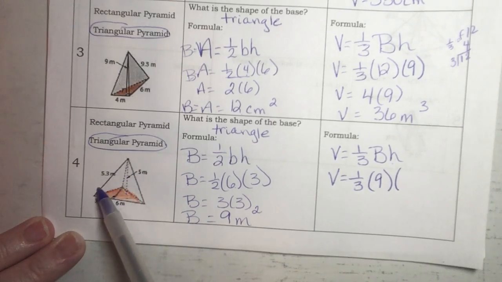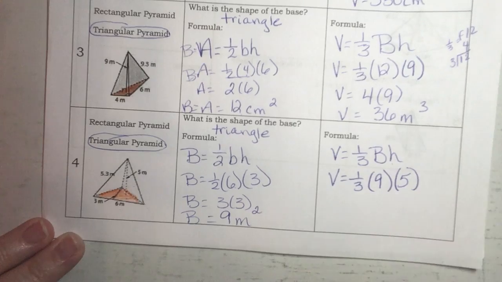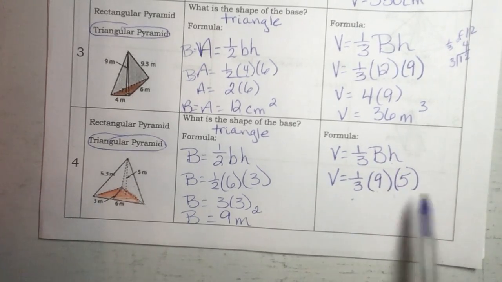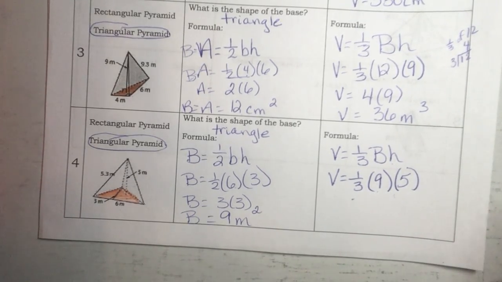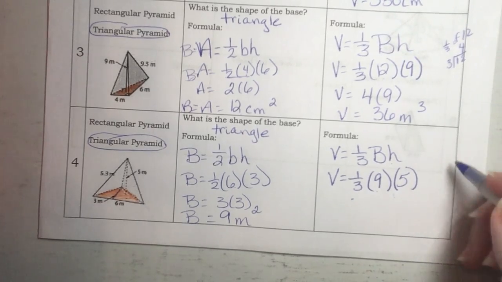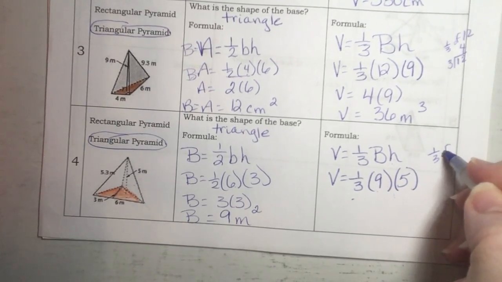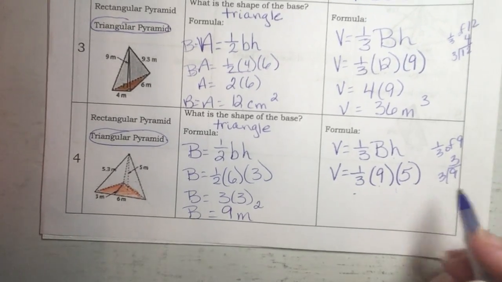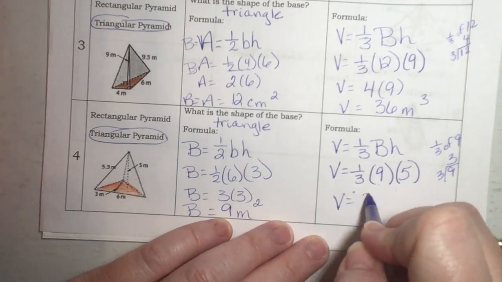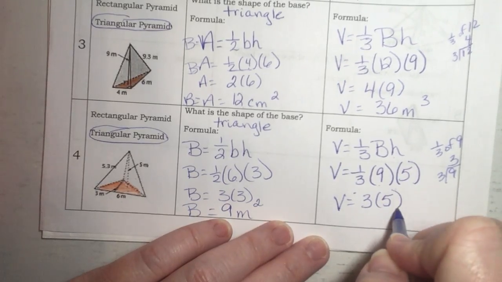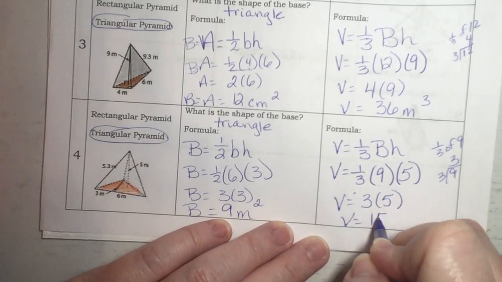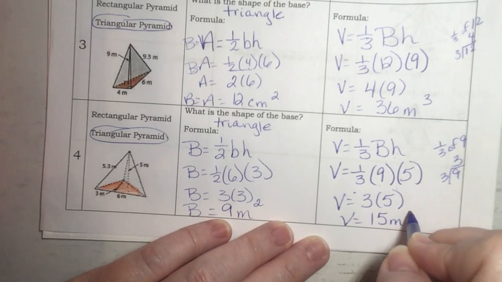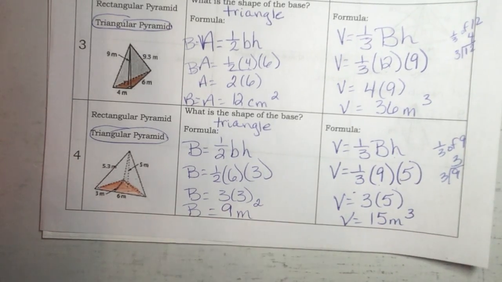This 5.3, slanted, can't be that. So times 5. Can I take 1/3 of 9 or 1/3 of 5? Can I divide 9 by 3 or 5 by 3? Yep, I can do 9. So 1/3 of 9, 9 divided by 3 is 3. So my volume is going to be 3 times 5, which is 15 meters cubed.